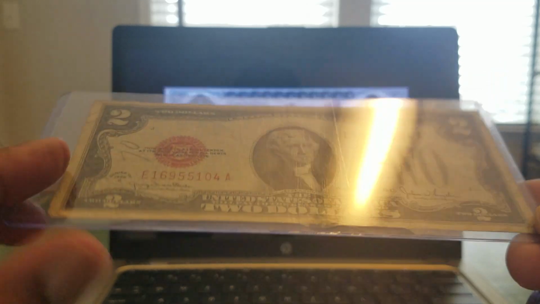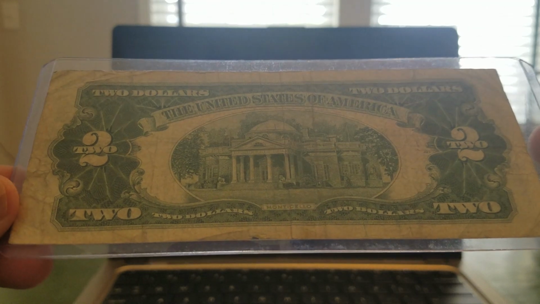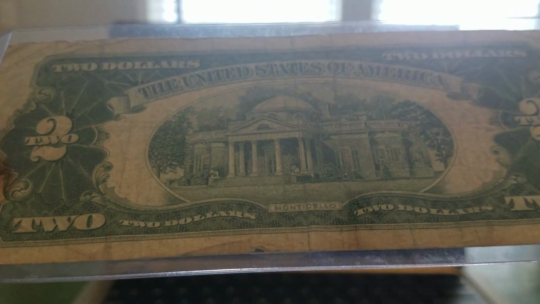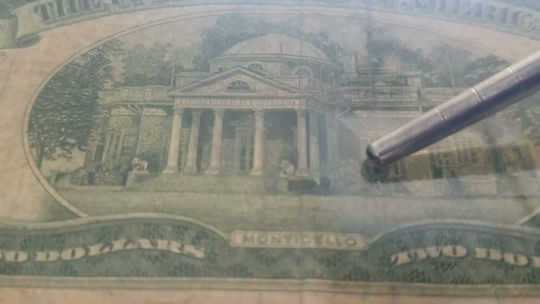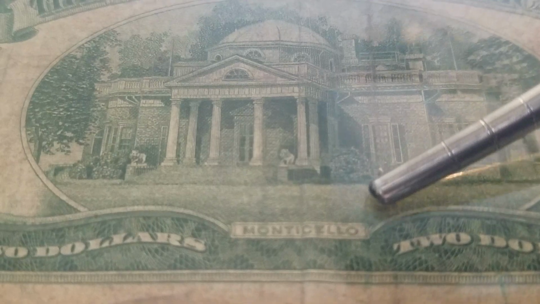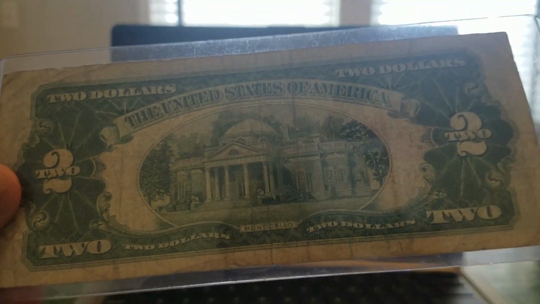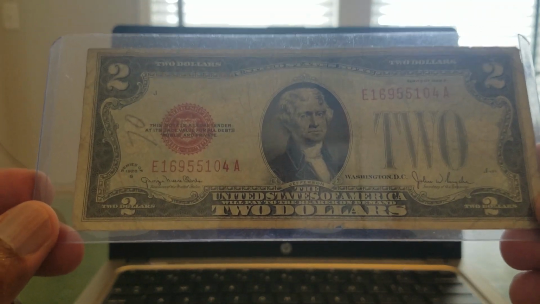The reverse featured Jefferson's home, Monticello. That's what we got here. I'll speak a little bit more about this in a minute. As with all United States notes, the Treasury seal and serial numbers were red.